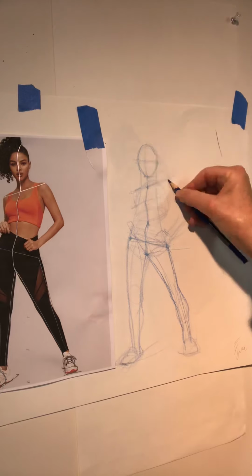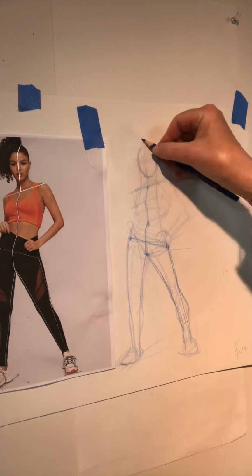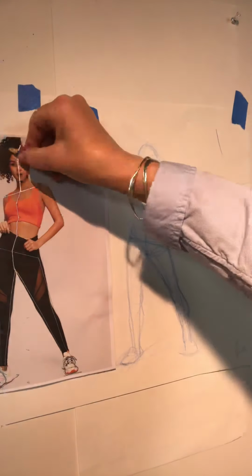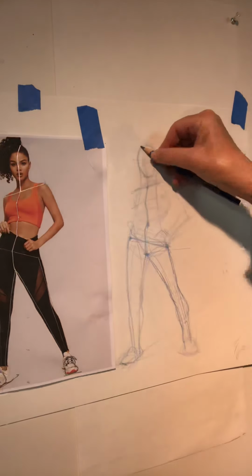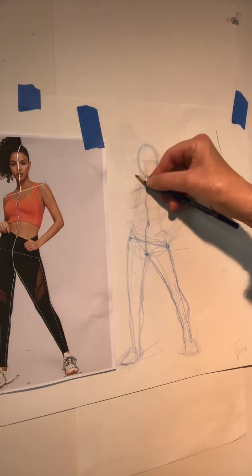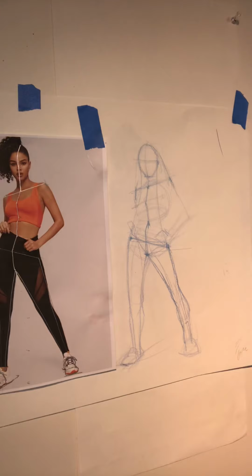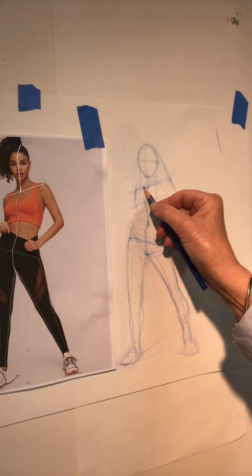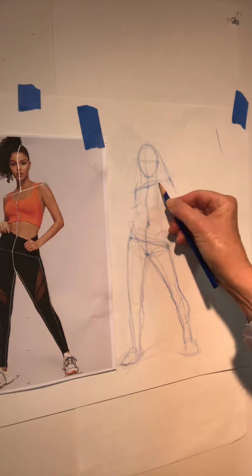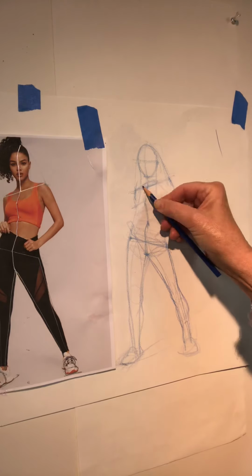Get the width of the shoulders. Again, judge it from the head. How far out from the head is it? Okay, about like that. This one, you don't see the shoulder that much. It's tucked behind the chest. Okay, it's the pose. All right, let's go put in the basic shapes or forms of the rib cage.